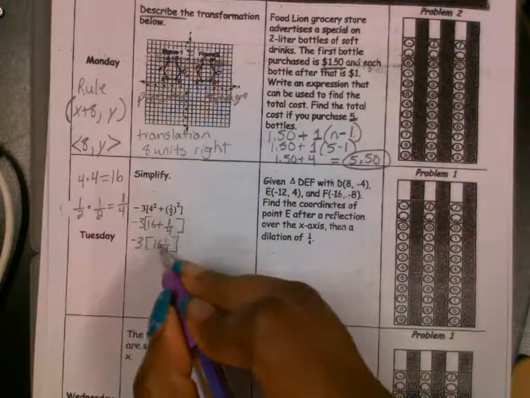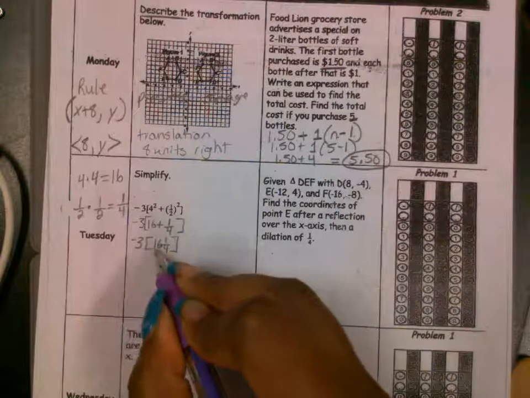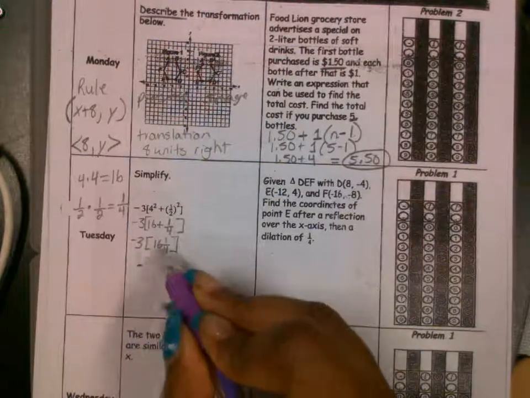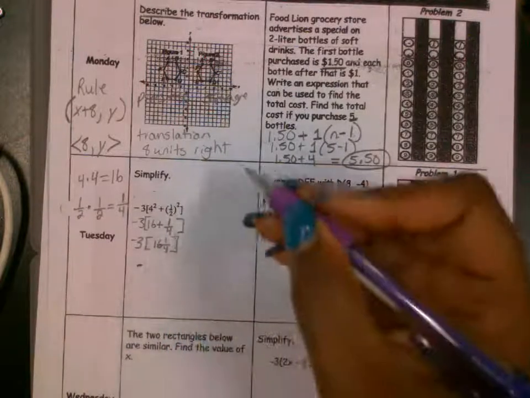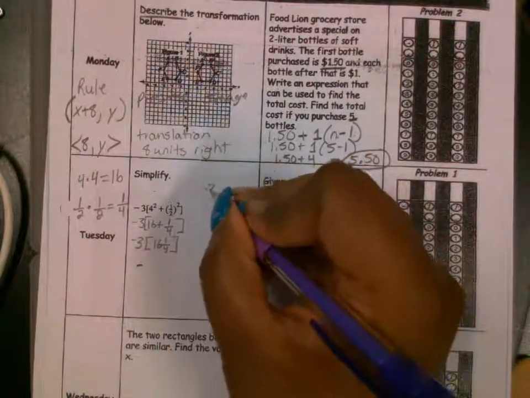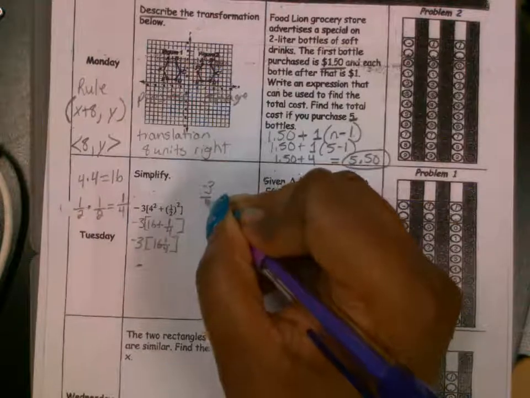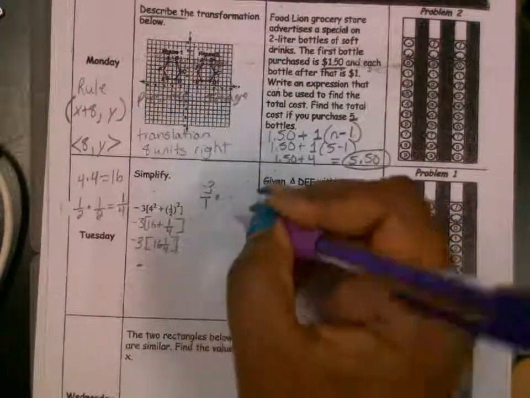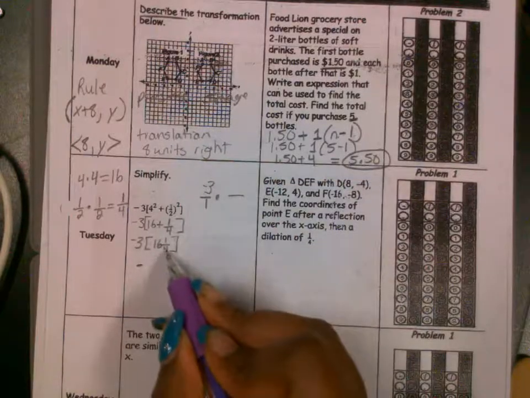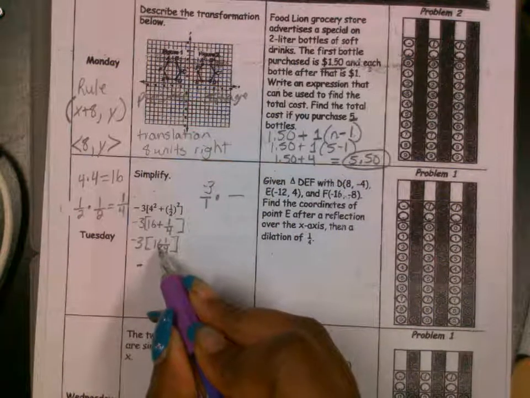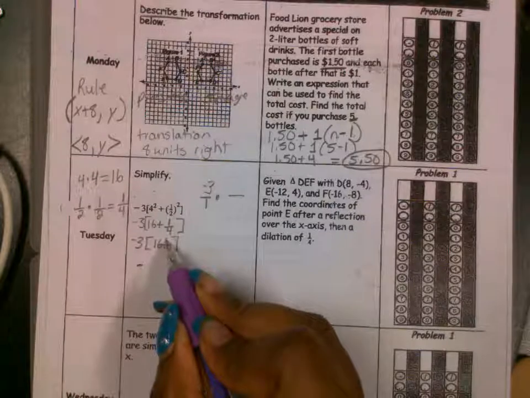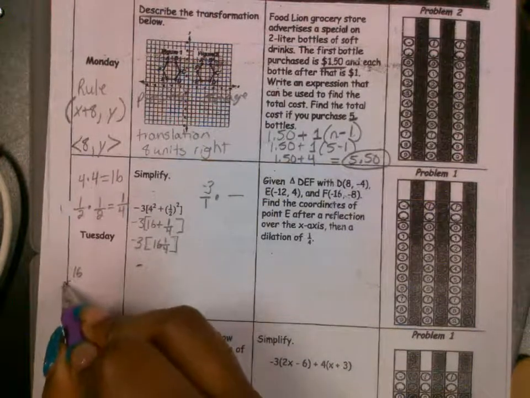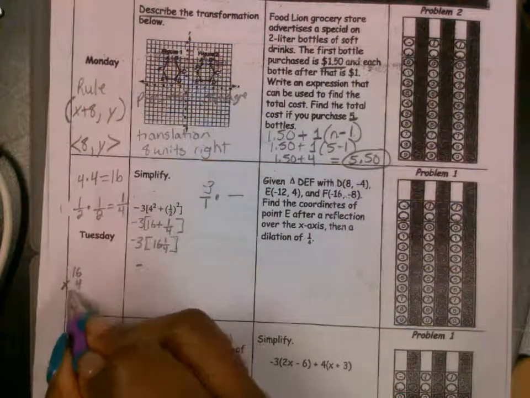We're going to multiply this together. A negative times a positive is going to give you a negative answer. And out to the side, we're going to multiply a whole number with a mixed number. So you're going to change the whole number to a fraction by putting a 1 under it. You're going to change the mixed number into an improper fraction by multiplying the denominator times the whole number and then adding the numerator. So we have 16 times 4, and then we're going to add 1.